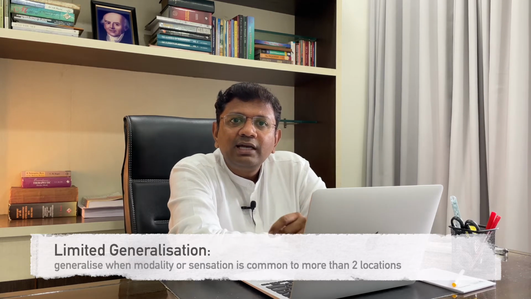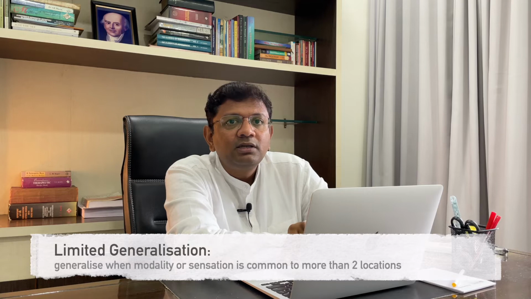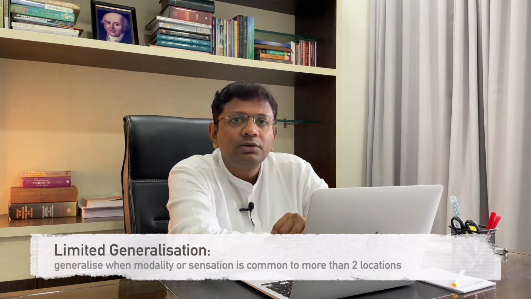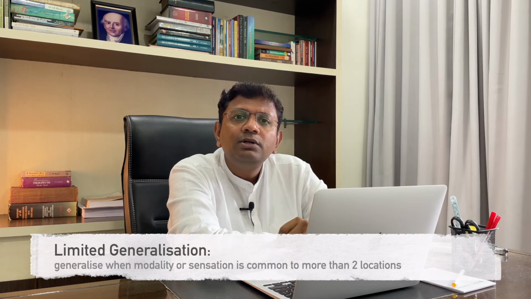So you can generalize any sensation or any modality if it is present on 2 or more locations, and thus it can be called a limited generalization. So there is generalization in Kent's method, but it is different from the grand generalization process of Boenninghausen.